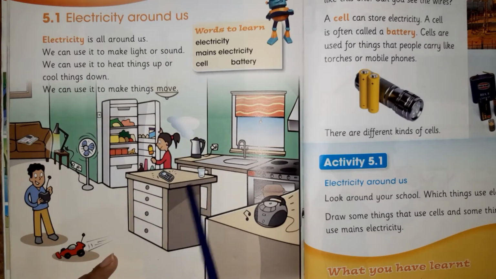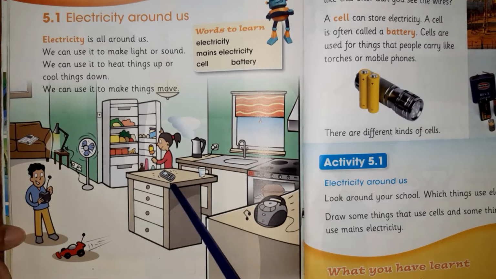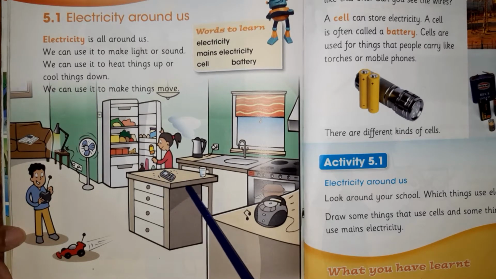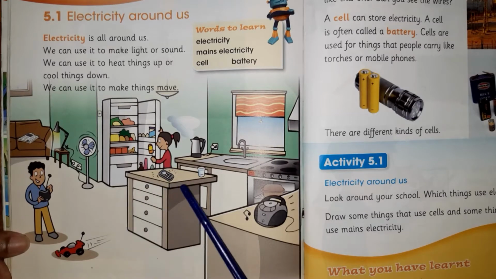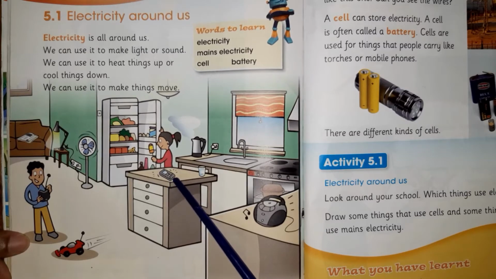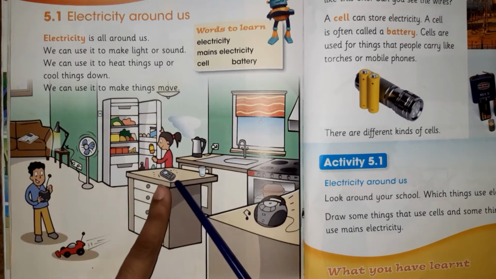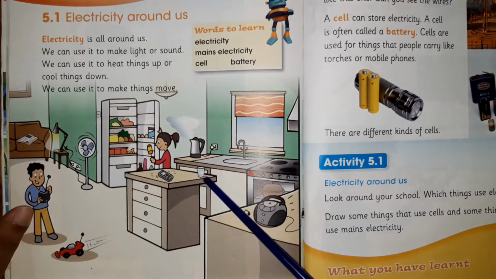And here you can see on the table there is a mobile phone. Is there any wire connected to the mobile phone? No. Then how does it work? Inside the mobile phone there is a battery. So you can see your parents are charging the mobile phones because the batteries need electricity to charge itself. Okay, so batteries are storing the electricity inside their body. So inside these mobile phones there are batteries, and also there are some more objects that you can see.